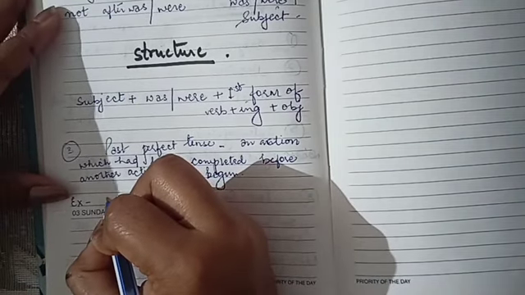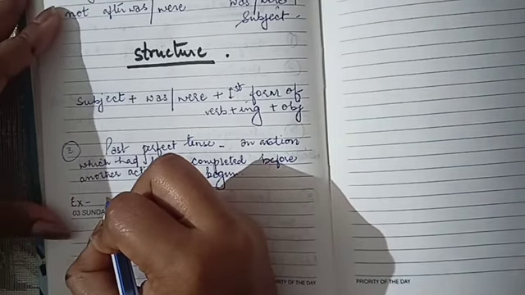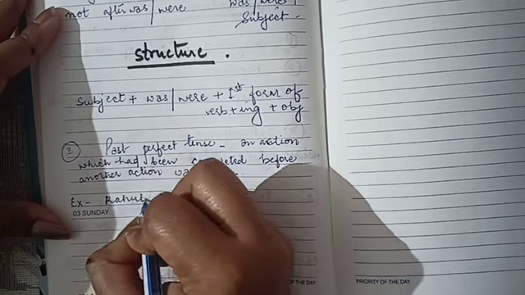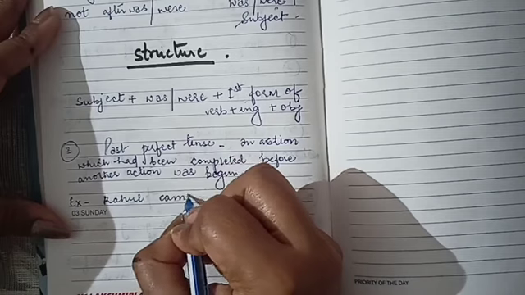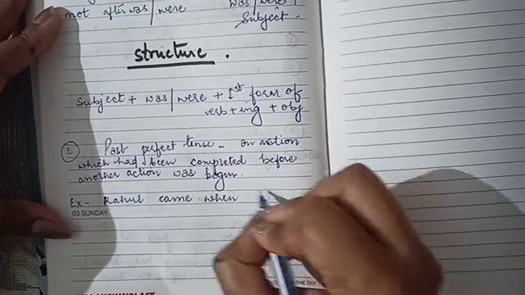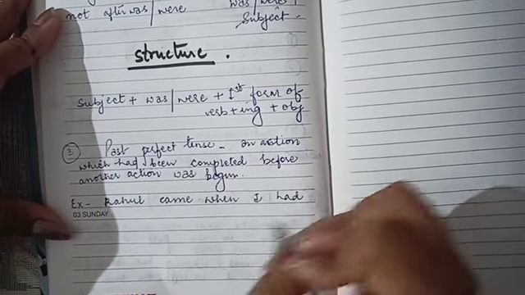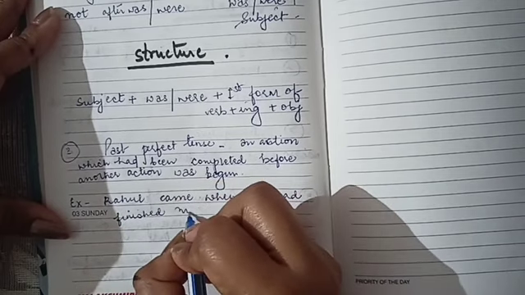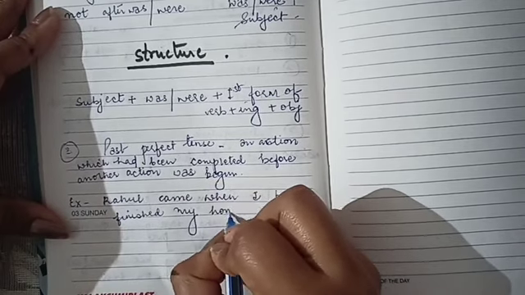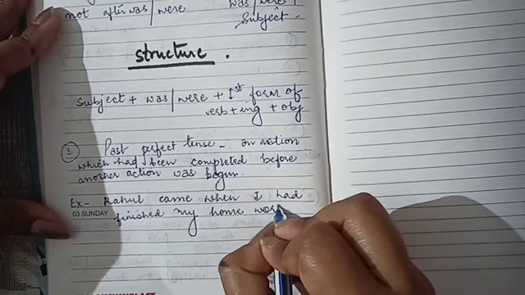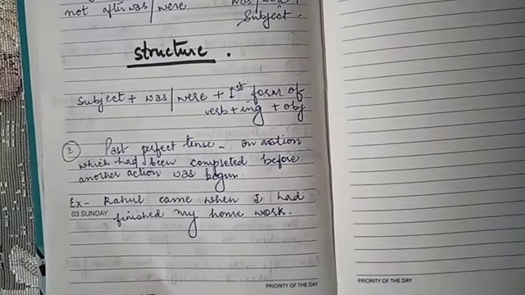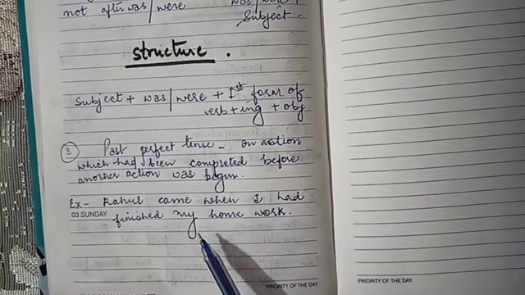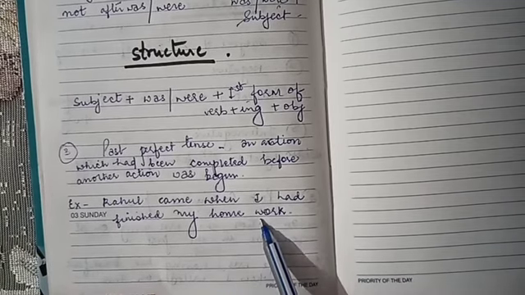For example, Rahul came when I had finished my homework. So read the sentence once again. Rahul came when I had finished my homework.